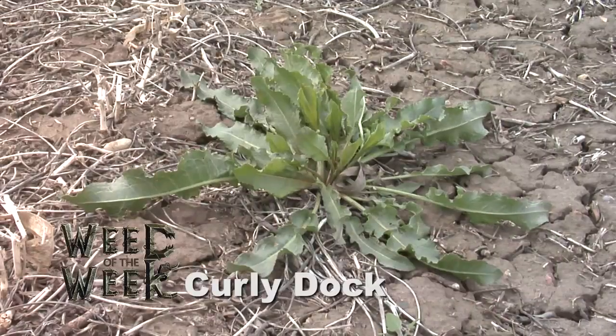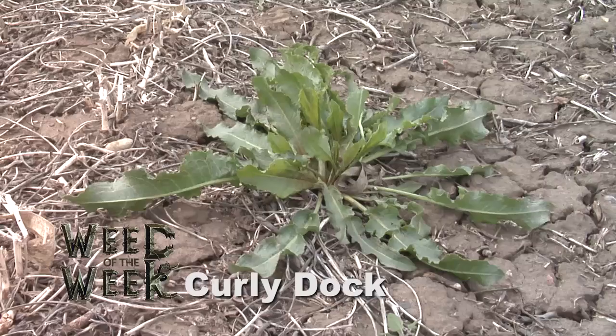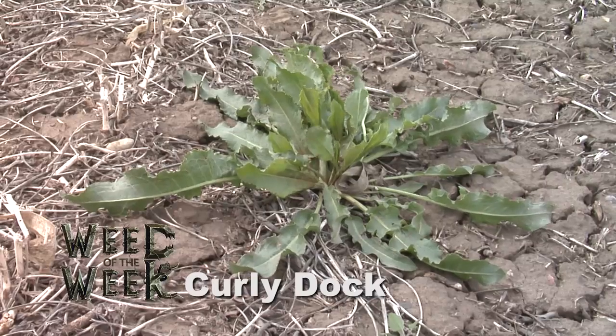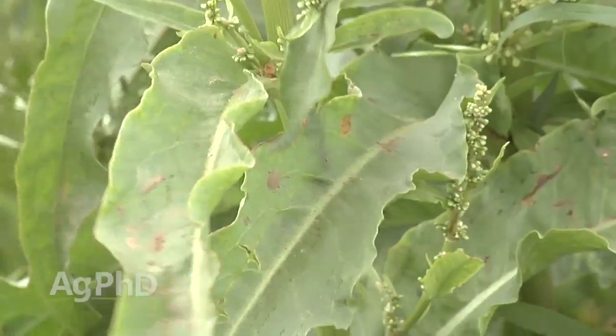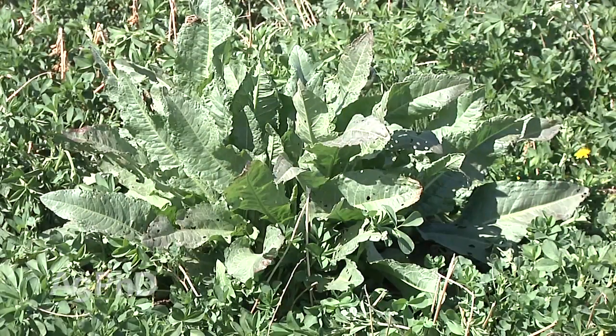Our weed of the week is curly dock. It's a tough perennial weed, but we'll help you on stopping it on your farm. Well, it's a primary noxious weed, so by law, you have to control this weed if you've got it. But many people don't. We see it out in fields, in pastures, in grasslands.